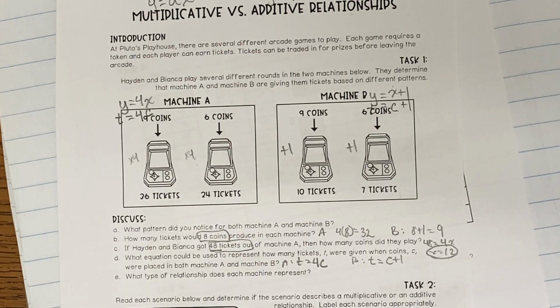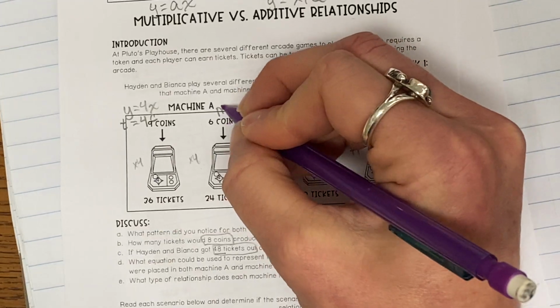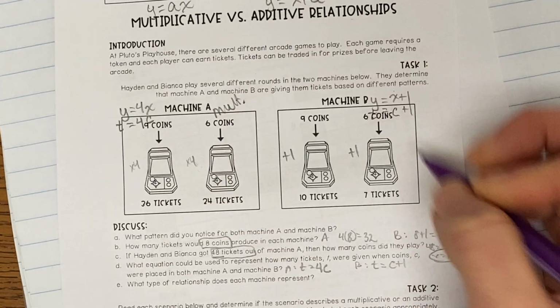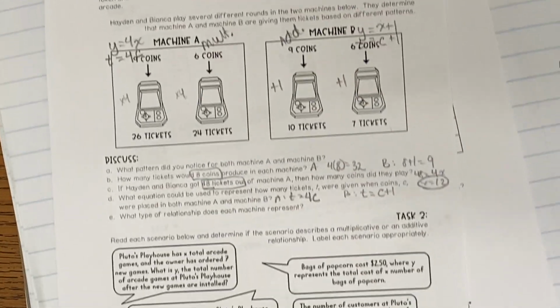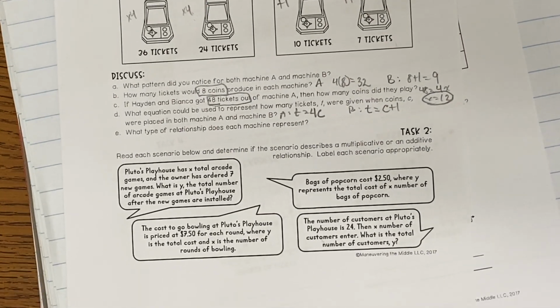And then on E, what type of relationship does each machine represent? Machine A is going to be multiplicative, and machine B is additive. Now on task 2, read each scenario below and determine if the scenario describes a multiplicative or an additive relationship. Label each scenario appropriately.